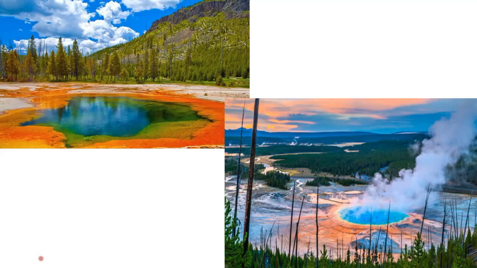So let's see. In this picture, pinapakita dito yung tinatawag na Yellowstone National Park. It is located in the United States of America. Si Yellowstone National Park, as you can see, sobrang ganda niya. Sobrang kakaiba yung itsura ng national park na to. It is one of the oldest, largest, and best known national parks in the United States.